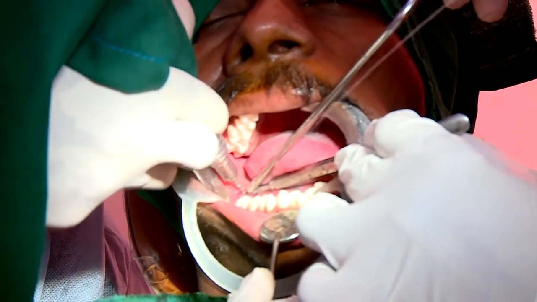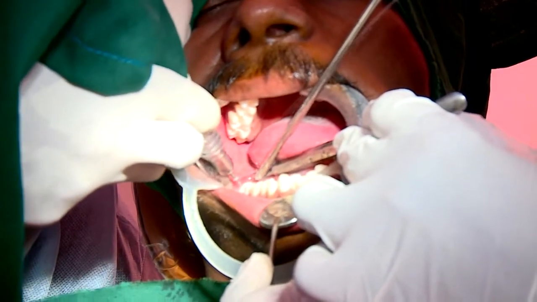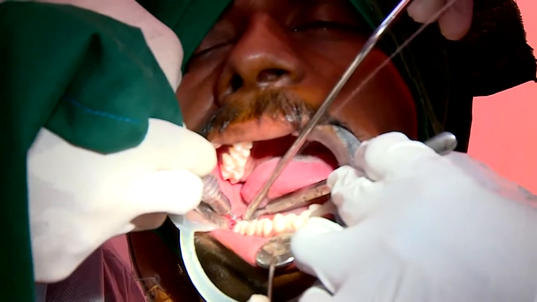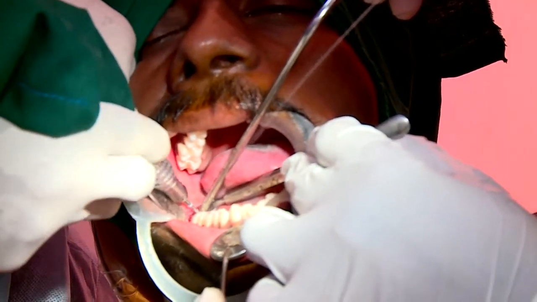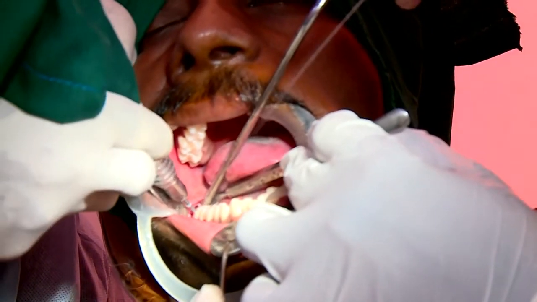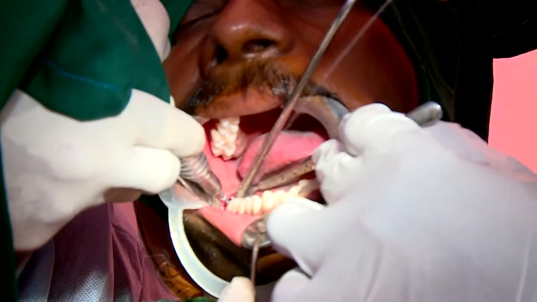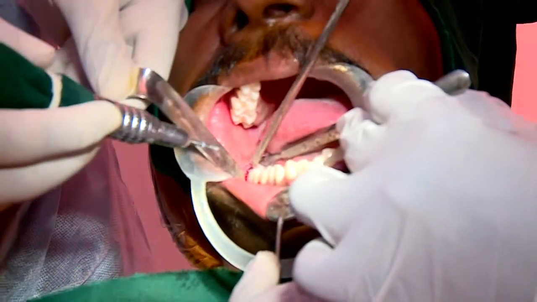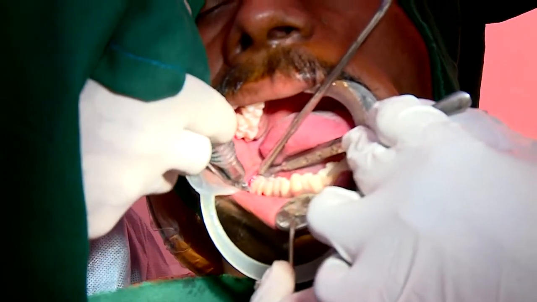Can you see the split now? Yes, now it's clearly visible how sir is doing it. Usually we can leave the lingual portion. Lingual enamel can be left, so you do not do a full cut on the crown. You can leave a small lingual fragment and break it with the elevator. I think sir will show that also.